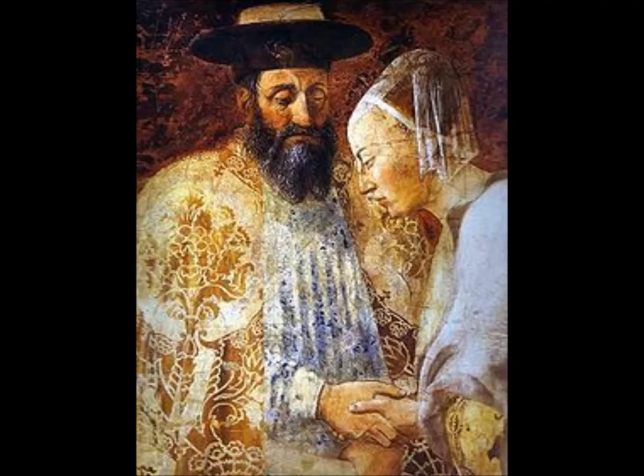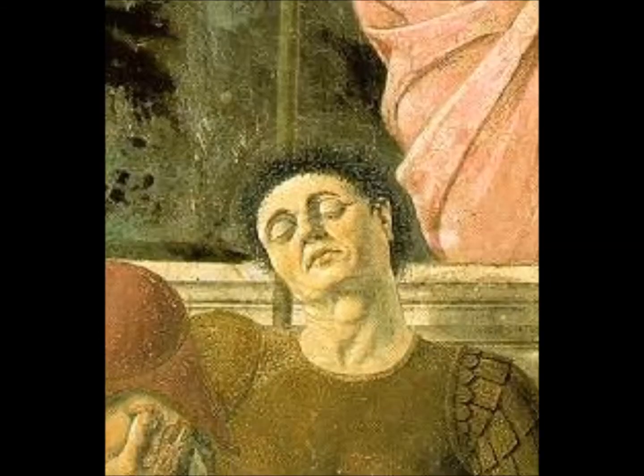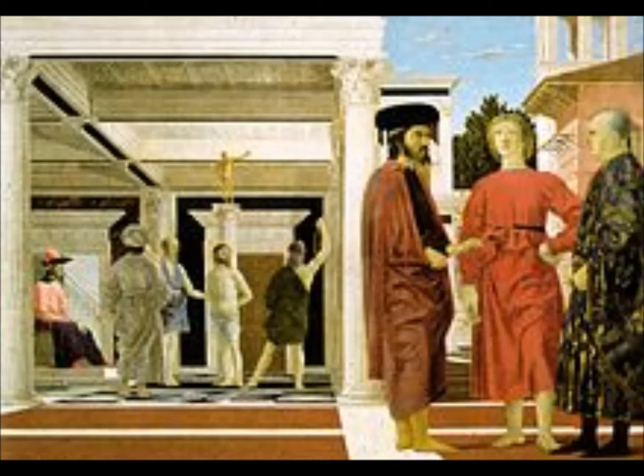Francesca was a calm and controlled painter who enjoyed investigating viewpoints. Francesca's best-known works are the fresco cycle, the Legend of the True Cross, and the diptych portrait of Federico da Montefeltro, Duke of Urbino, and his consort.